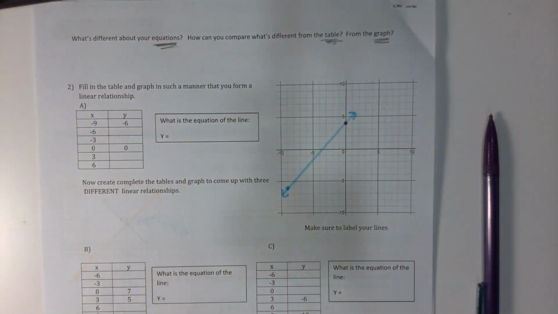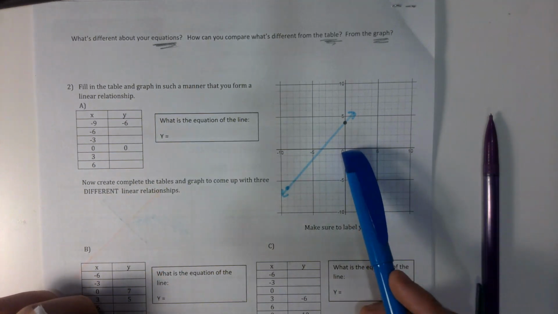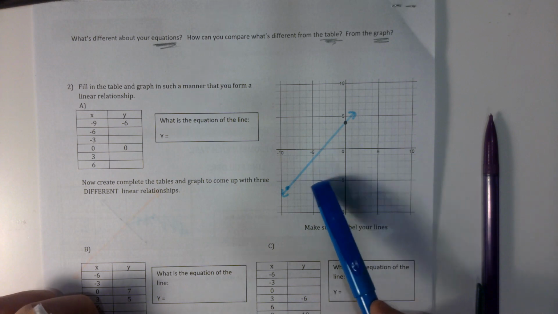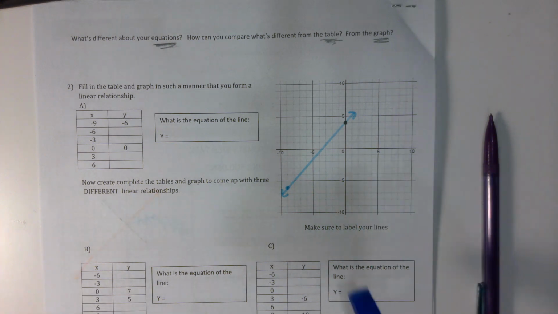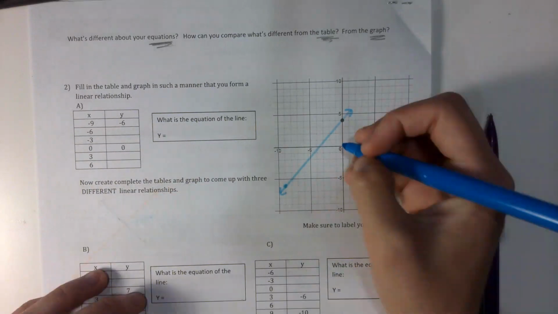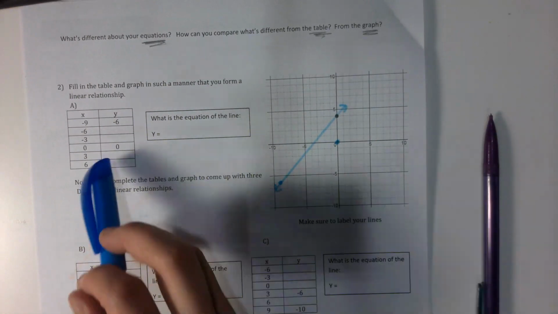So this one, we need to fill in the other points. So if we go -6, oh wait, this one's different. Okay, so this one was actually tricky. This one's 0, 0, so it should have been right there. I was just looking at the point automatically and assuming it was the same, but it's not. So it should be 0, 0. So this is the line it should be.